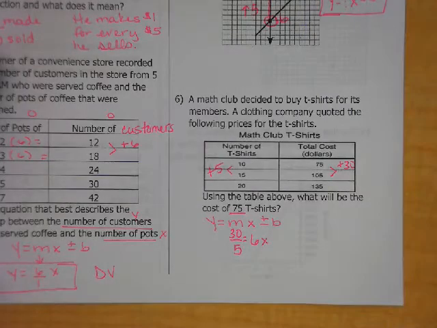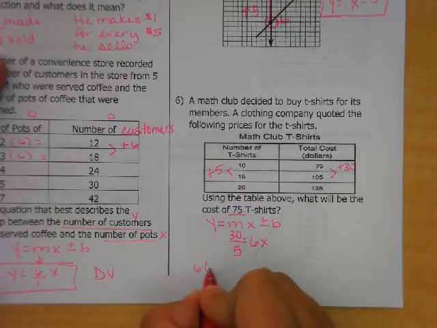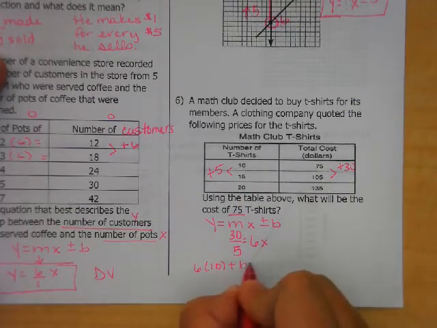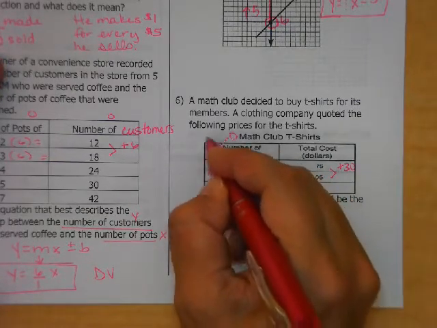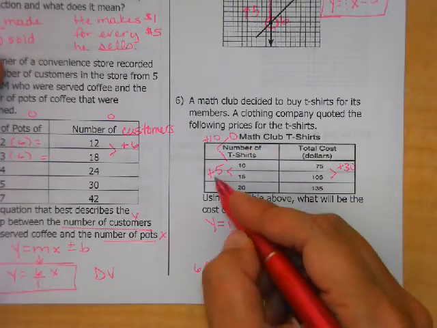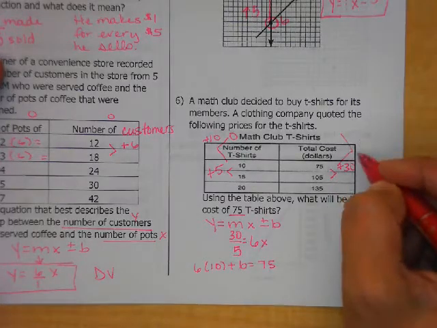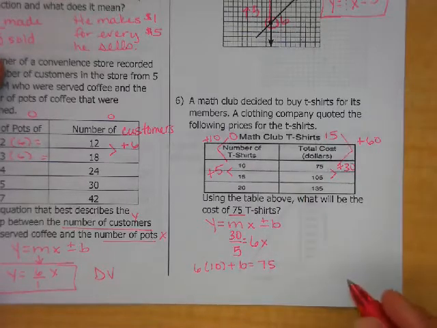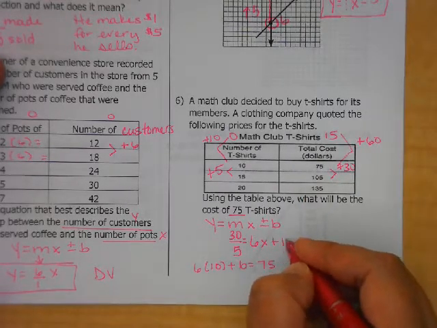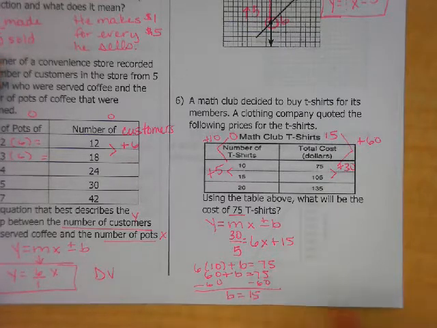We can do a couple of things. I can go ahead and plug in some numbers. I can say 6 times 10 plus something equals 75. Or I can work backwards. I know that this is plus 10, right? So if this is plus 5 is 30, then plus 10 is going to be 60. So something plus 60 is 75. I would get 15. That's my b value. You can also do this. 60 plus something is 75. Subtract the 60. B is 15.